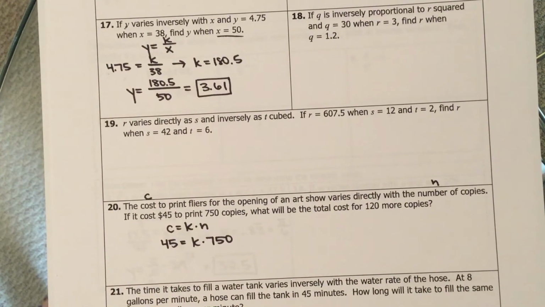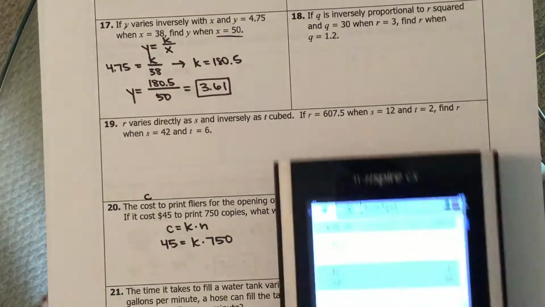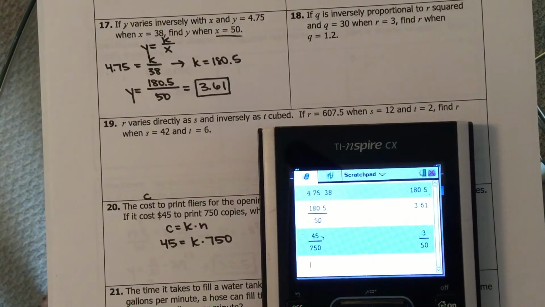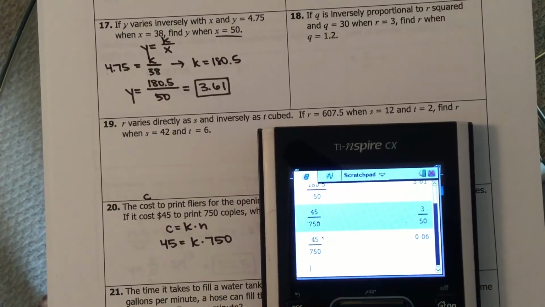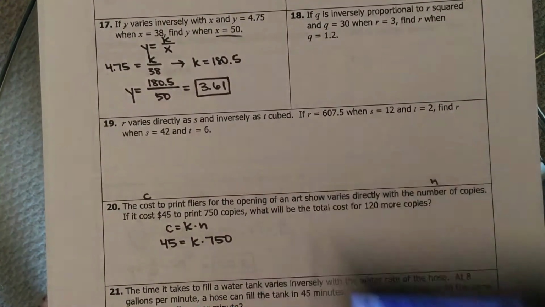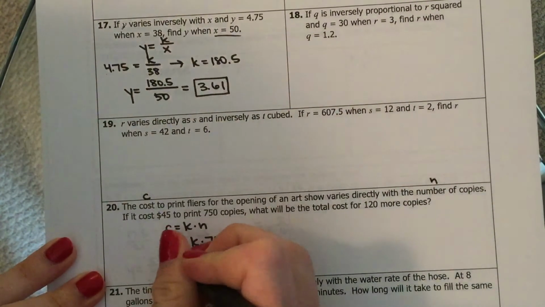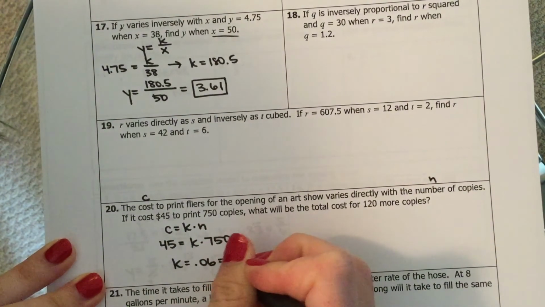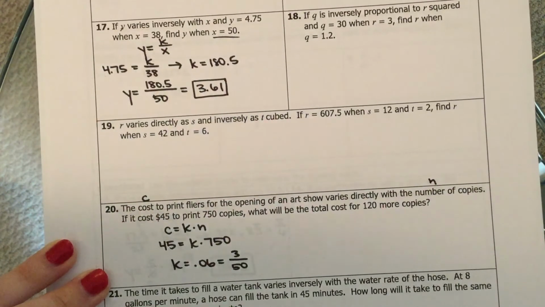All right, so 45 divided by 750 reduces down to 3 over 50, or you could do 0.06 as the decimal, whichever you prefer. So we end up with 0.06, which is the same as 3 over 50. And so now we know that.